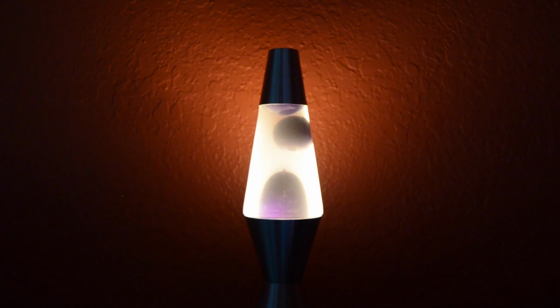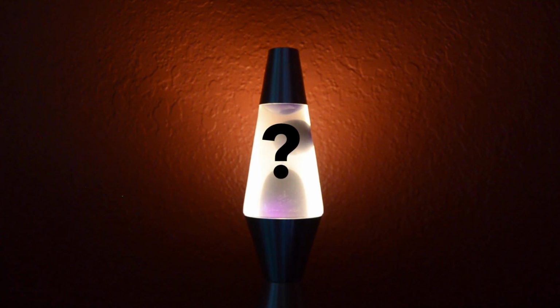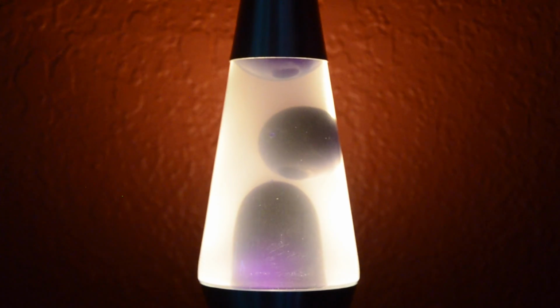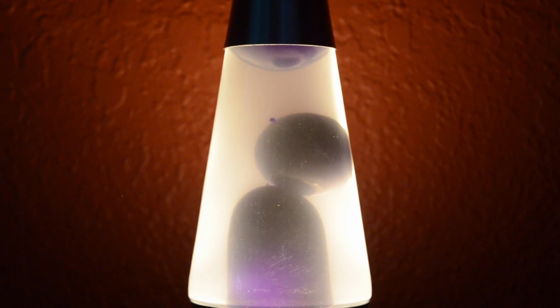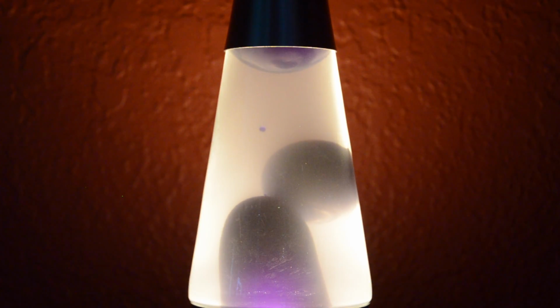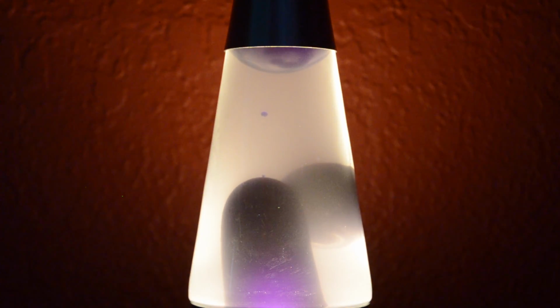What does all this have to do with lava lamps? Well, we know the blobs in a lava lamp are sinking and floating. But how can a lava blob float one second and sink the next? When a lava blob is at the bottom of a lava lamp, it is close to a hot light bulb that heats up the lava blob.